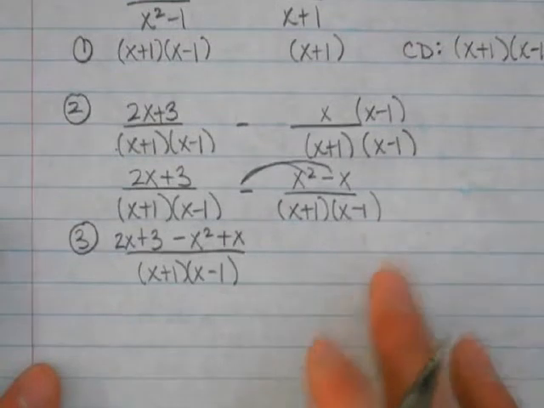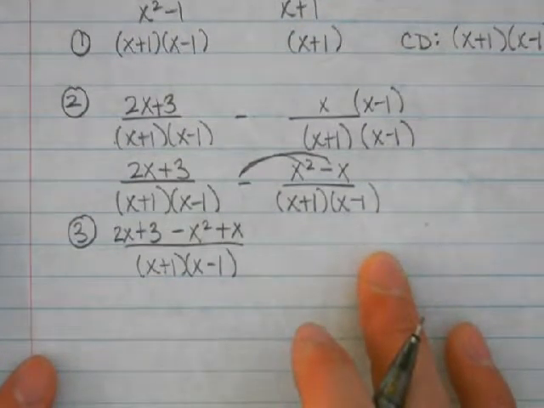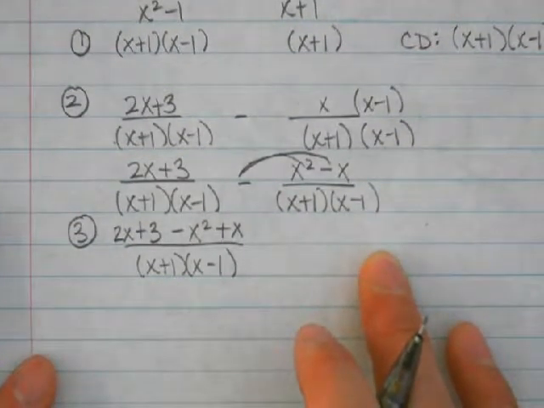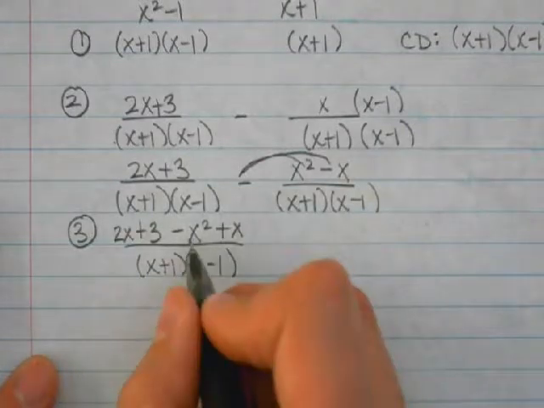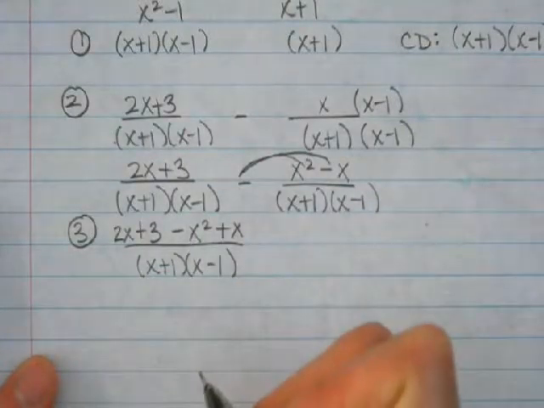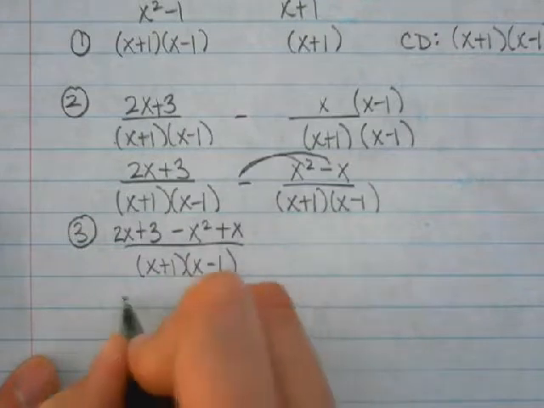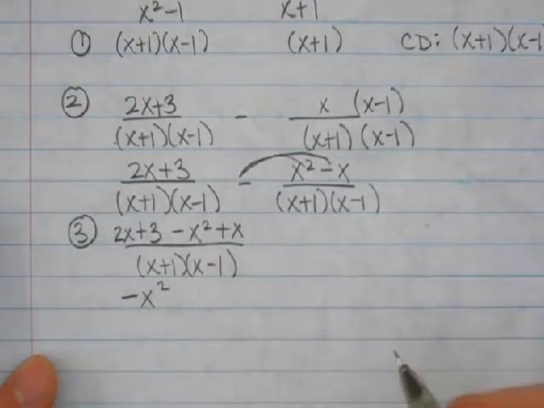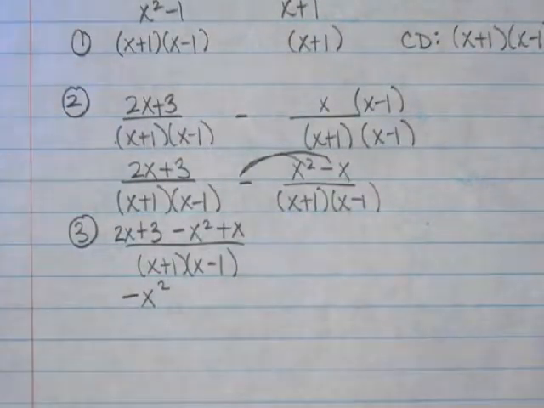So what do we get when we combine like terms? You got negative x cubed, right? We still have a negative x squared. You can't combine x squareds and x's. You can multiply them, but you can't combine them to make an x to the third.